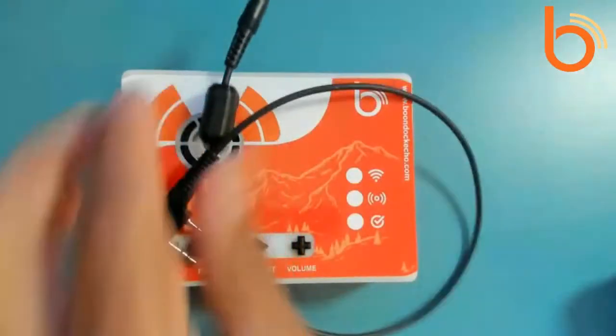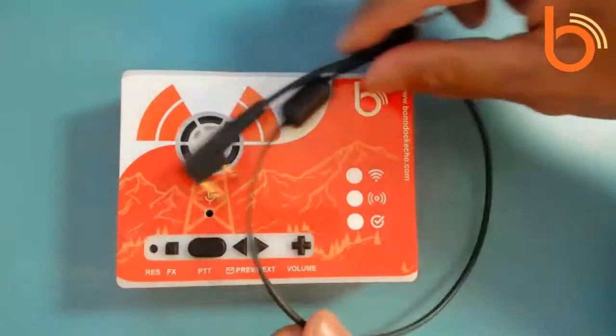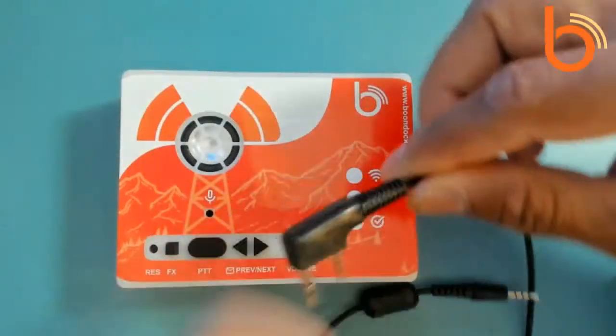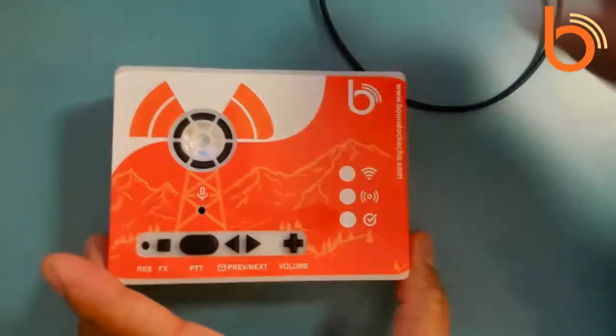Boondock will come with this cable. It can connect to many radios. And if you don't have a radio compatible, that's fine. There are so many ways to connect to Boondock Echo.